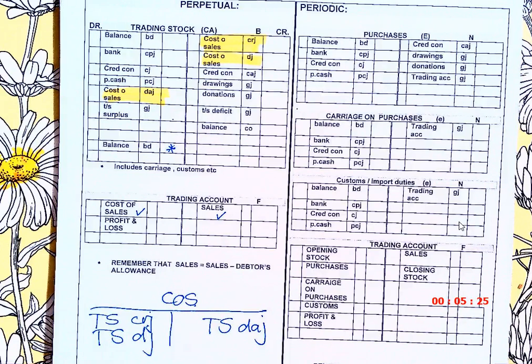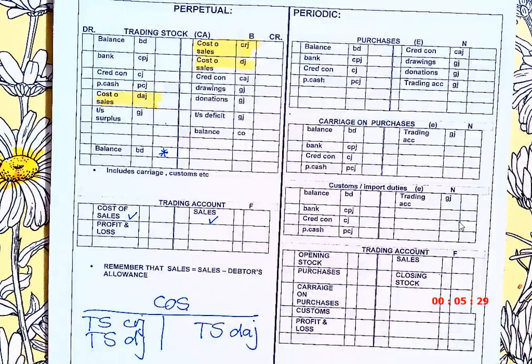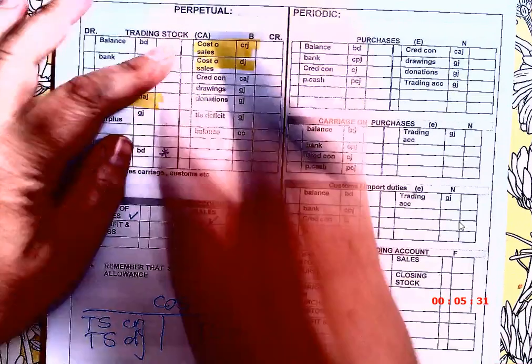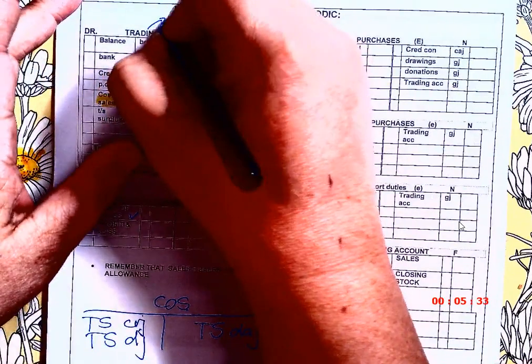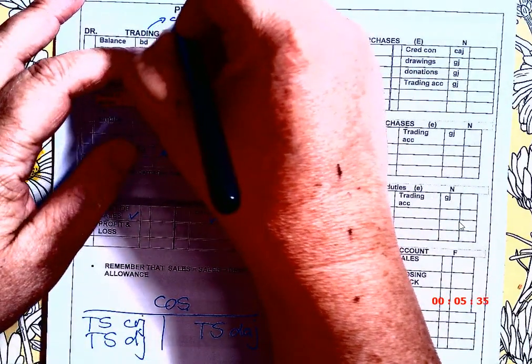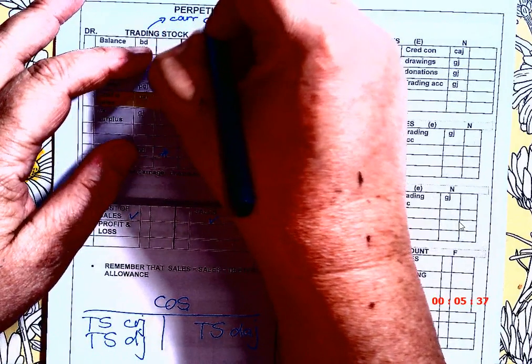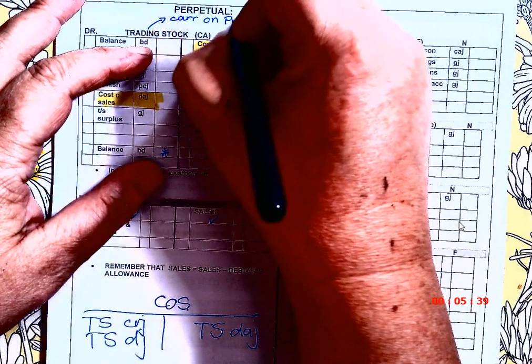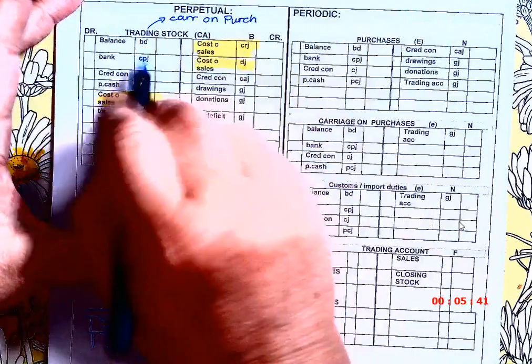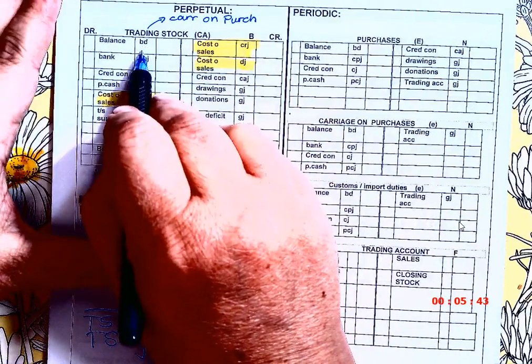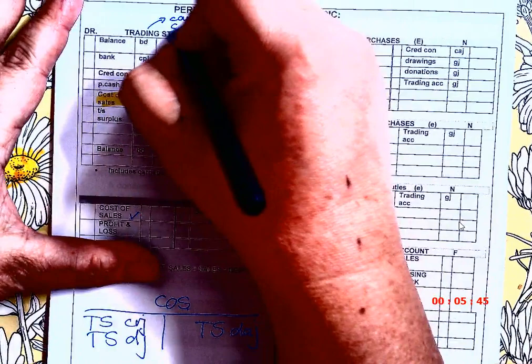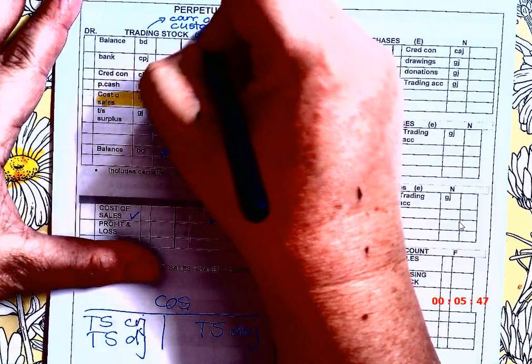Okay. Now what's different in perpetual? Remember here in this trading stock, when we had carriage on purchases, when we bought stock, it was included in the trading stock. If I had customs, it was included in the trading stock.